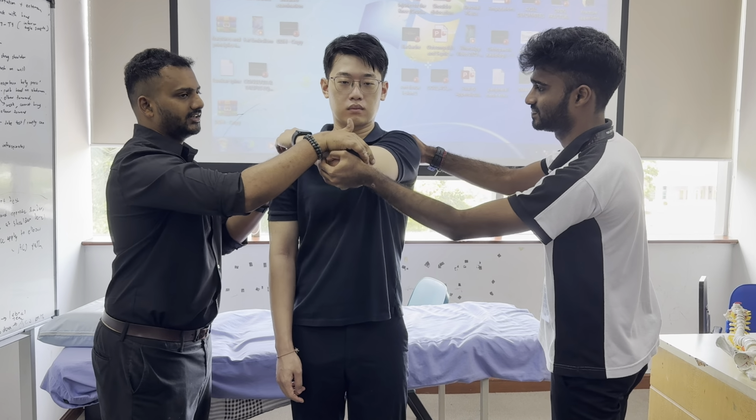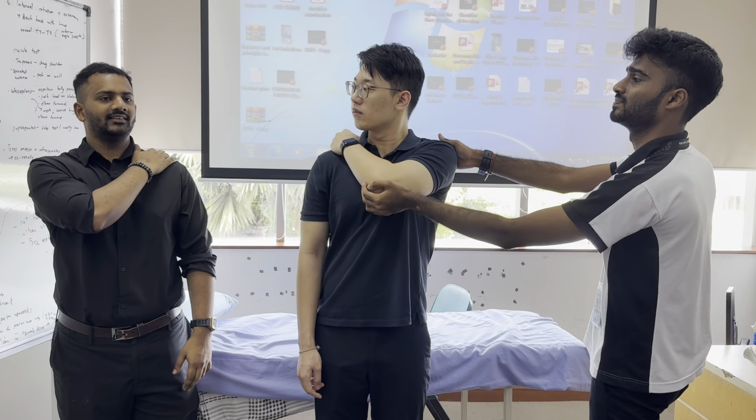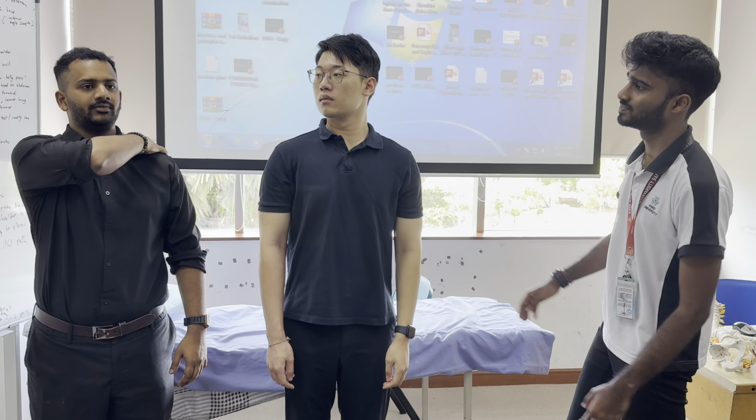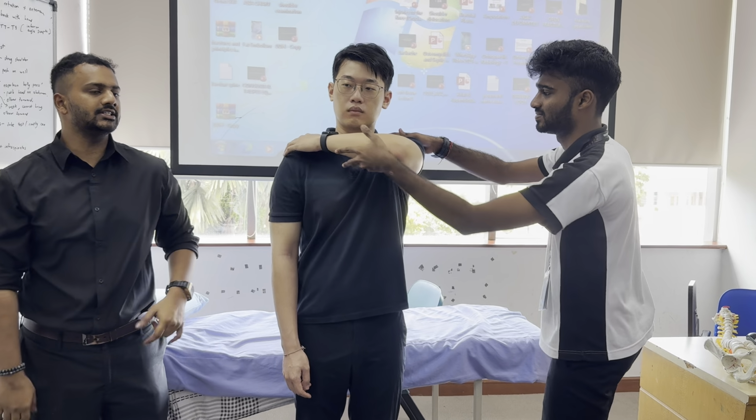You push further. This is actually, in a way, adduction, a modified adduction movement. But you don't just do this; you actually put it in the actual plane. Then you put the hand on the opposite shoulder. Then you push further. If there's pain, then it is ACJ pathology.